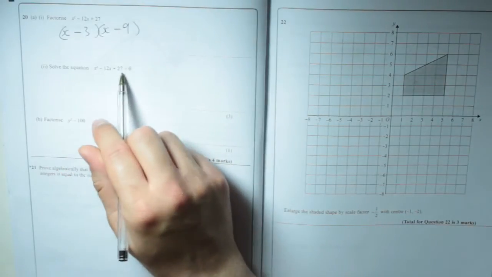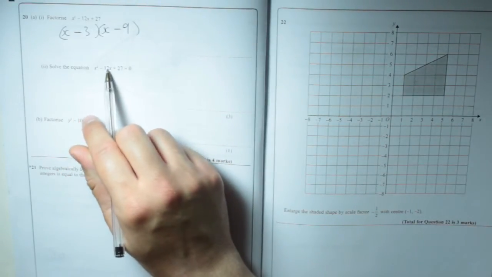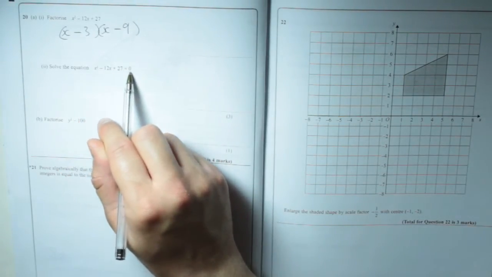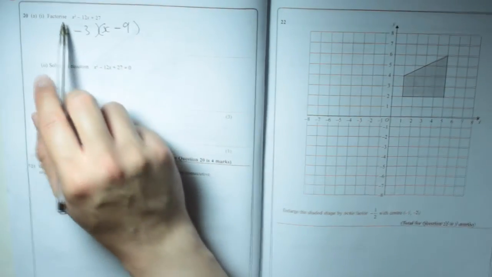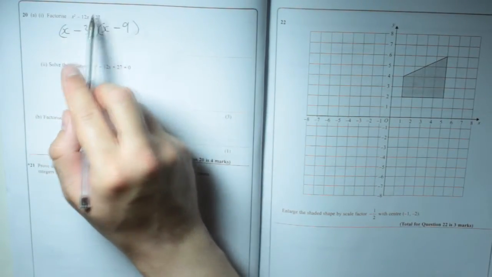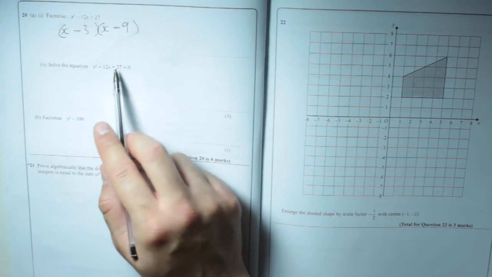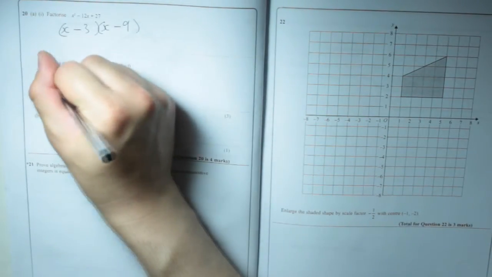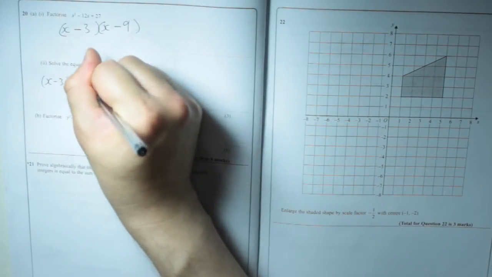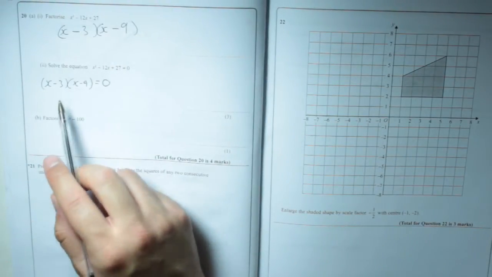So solve the equation x squared minus 12x plus 27 equals 0. You'll notice that that is exactly the same as what we had in part A, but the only difference is we've got an equals 0 on the end. Now when you're solving an equation like this, you need to put it into that form. So x minus 3 and x minus 9 equals 0, and the way you solve it is basically think one at a time.